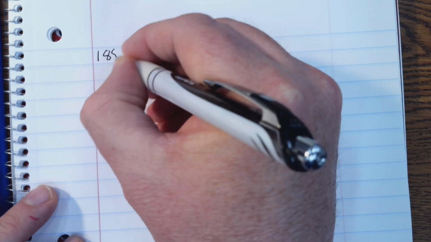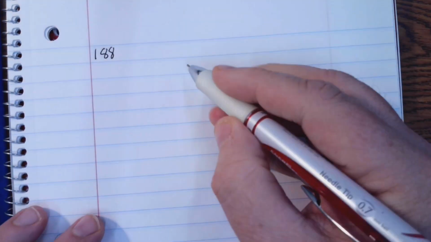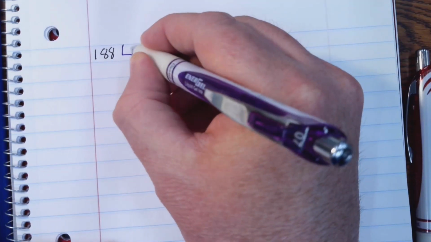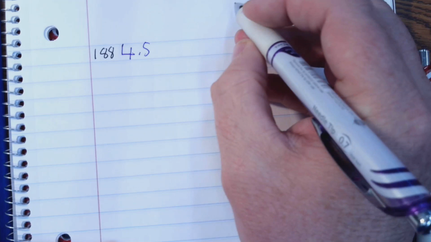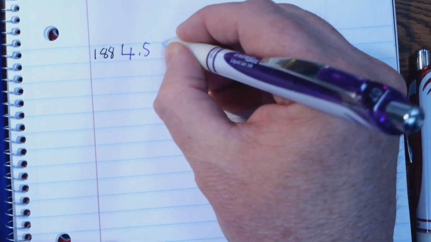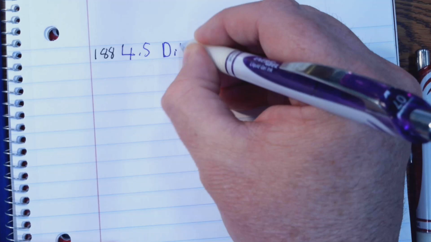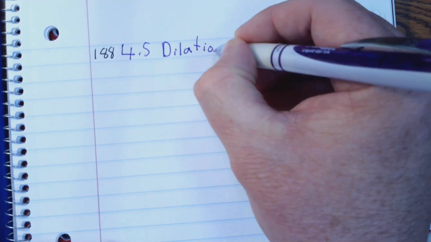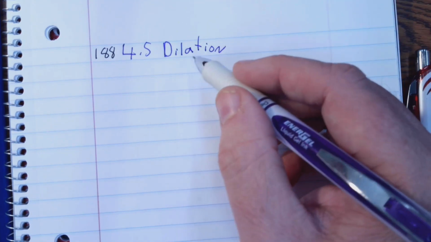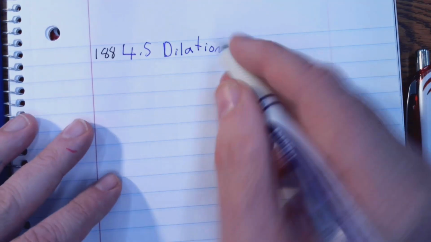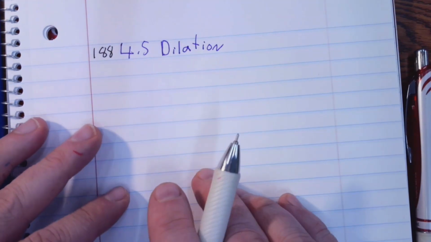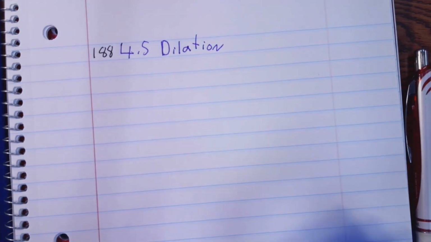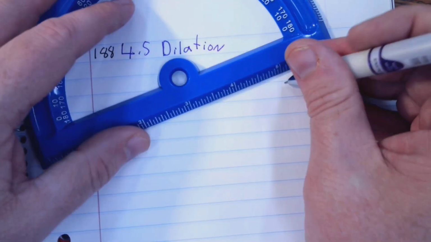We are going to turn all the way back to 188, and we are going to do 4.5, which we skipped. And this is dilations, or dilations. I always say it wrong, and I also spell it wrong most of the time. So there's several words you need to define, so go ahead and define those words. And I'm going to kind of explain what we're going to be doing here.